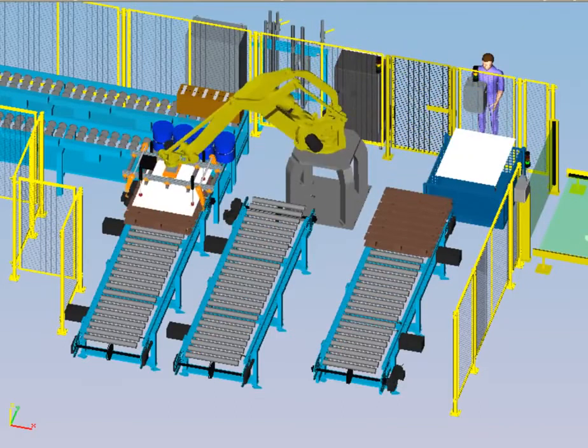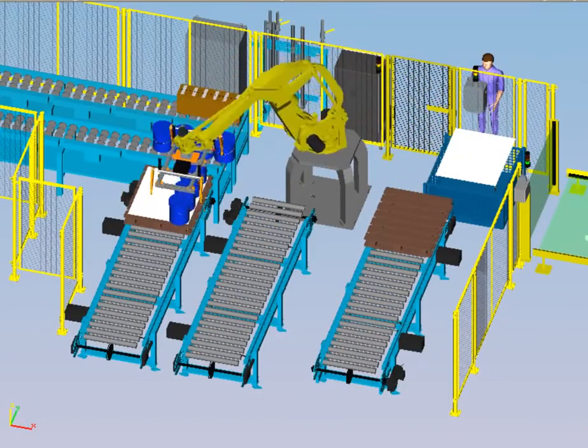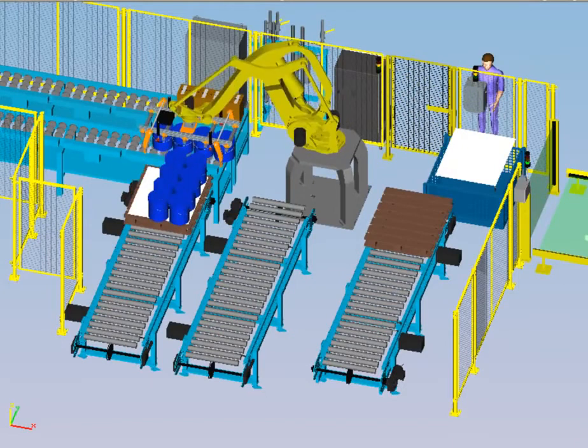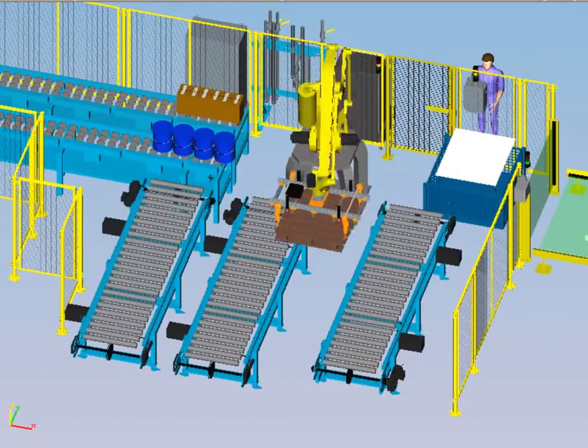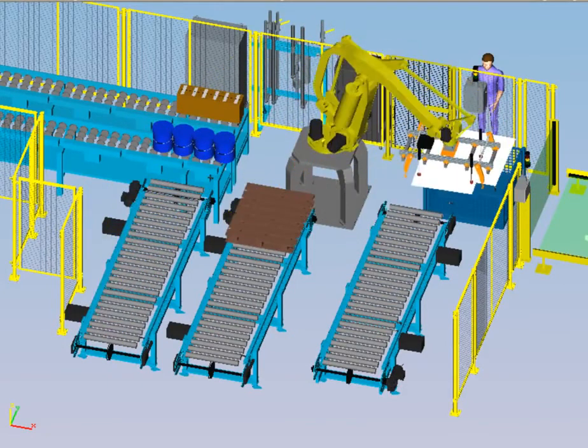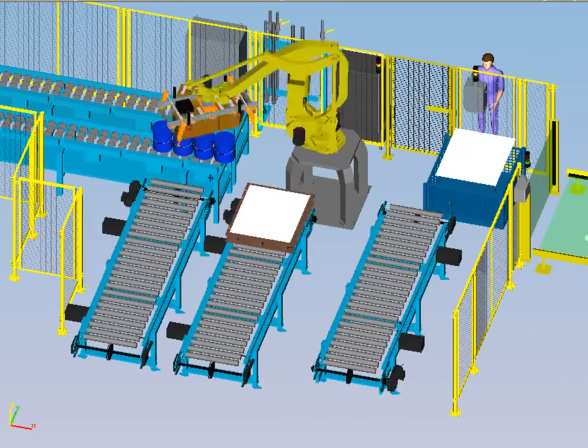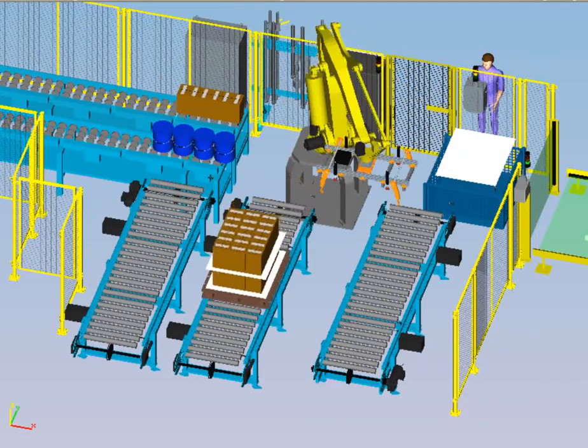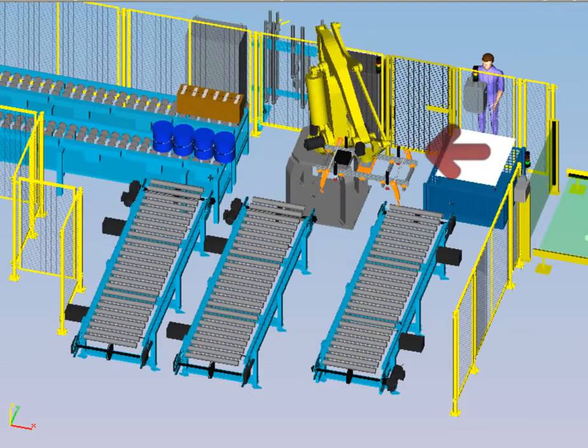After all the available pallets are processed, the robot gets a signal from the conveyor through a proximity switch that the conveyor is empty. Since the robot got a signal that the conveyor is empty, it stopped immediately.